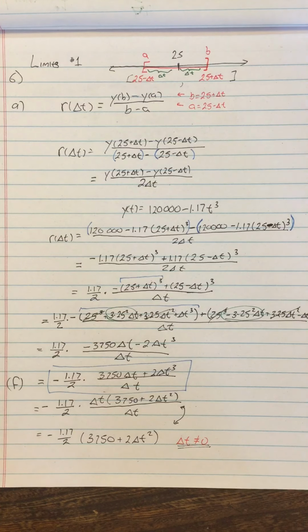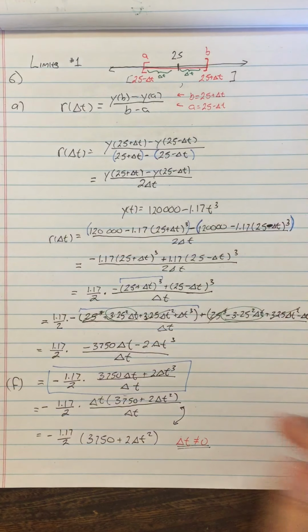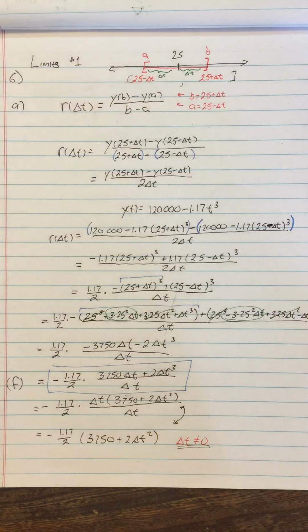So I wanted to say a couple more things about this function that we developed for r of delta t, and particularly what does the graph of that function look like? What can we learn from looking at the graph?